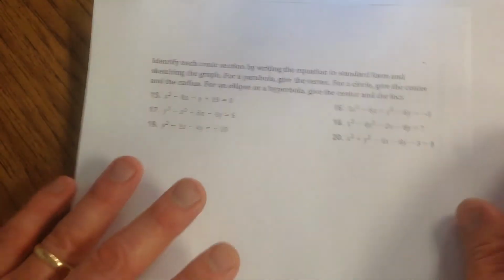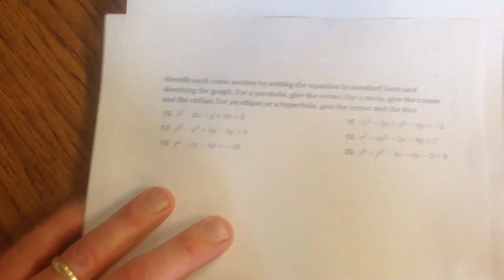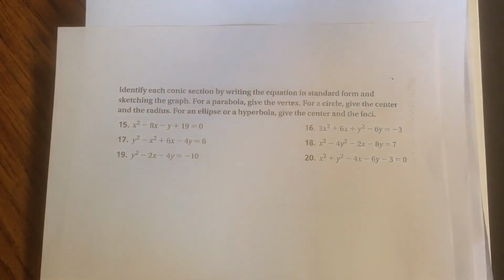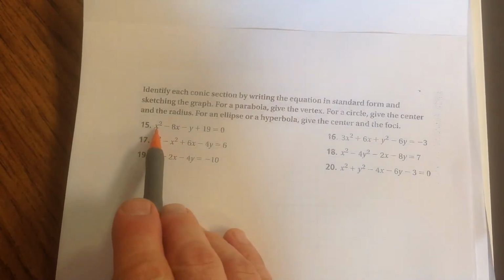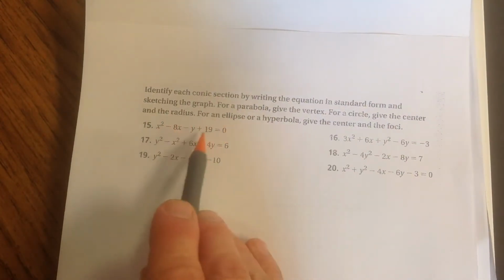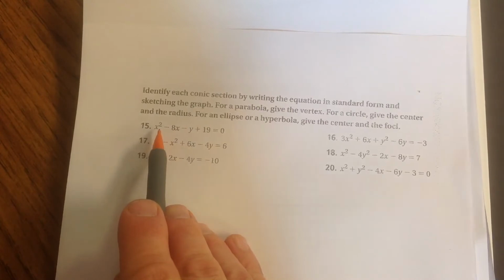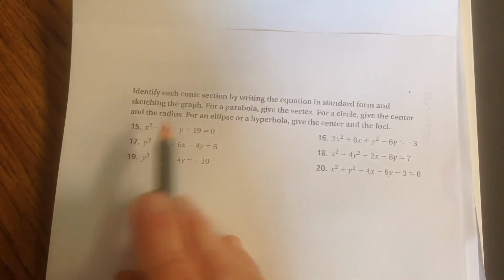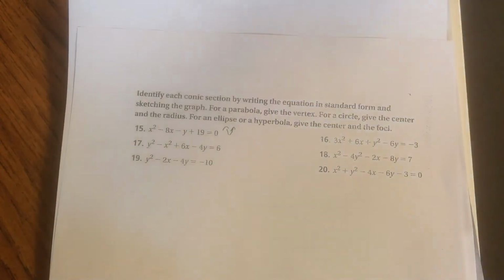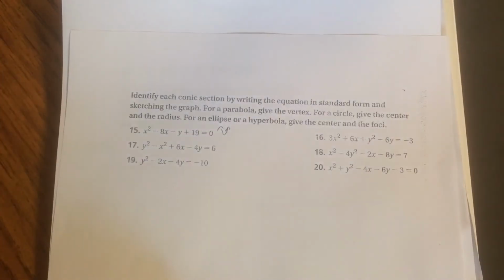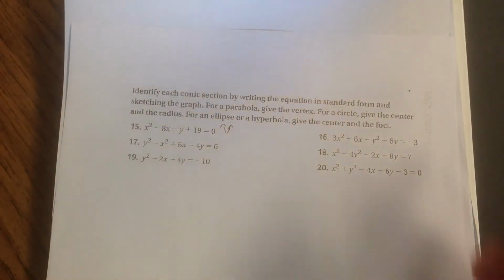All right, how does that translate into a set of problems? Here we have a set of problems that asks you to identify the conic section, figure out what it is, and go from there. So a problem like this: x squared, no y squared, and x squared without a y squared is a parabola. This would be an up-down parabola, and you'd want to turn it into the x minus h squared equals 4p times y minus k form.